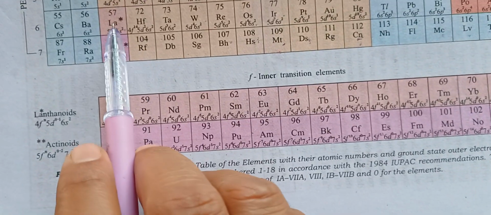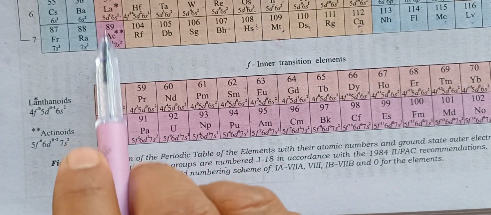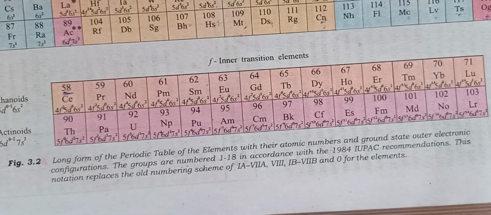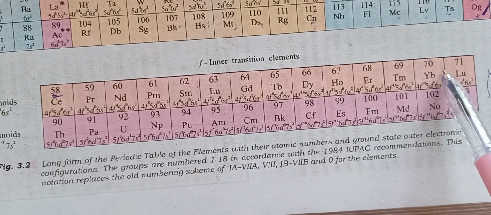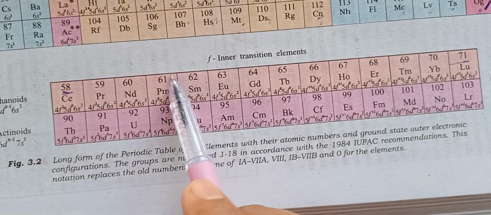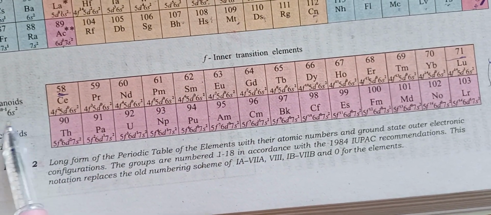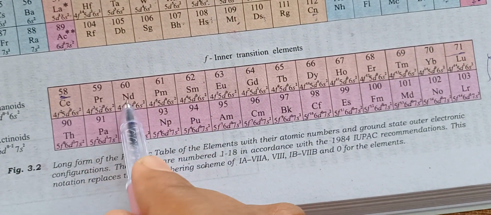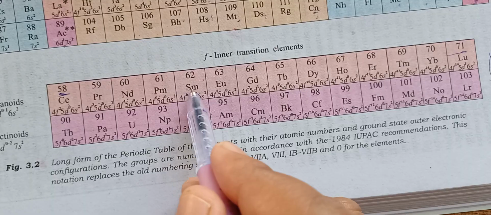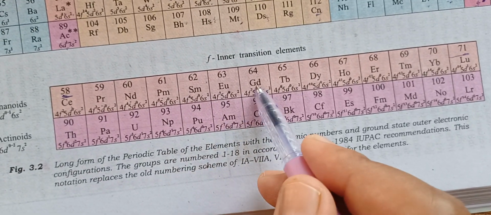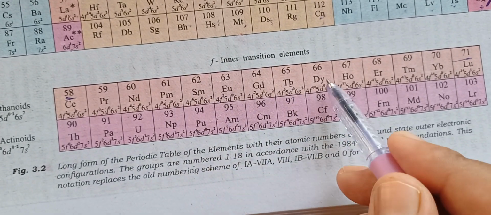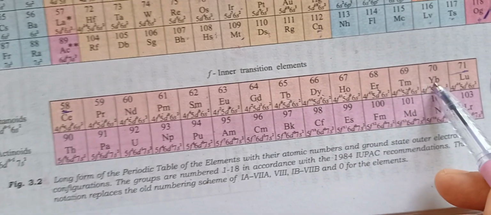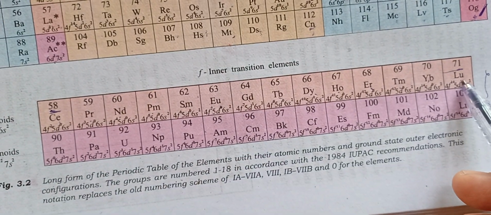The 4f series comes after lanthanum, hence 58 to 71, a total of 14 elements. These 14 elements are called lanthanides: cerium, praseodymium, neodymium, promethium, samarium, europium, gadolinium, terbium, dysprosium, holmium, erbium, thulium, ytterbium, lutetium.